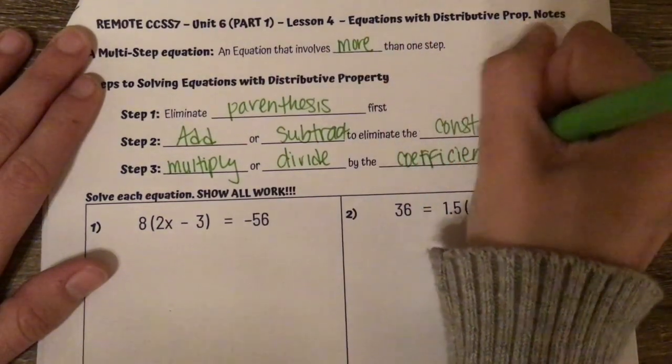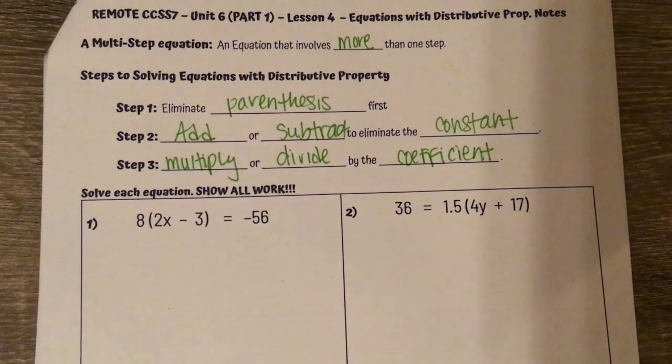So again, this is a general process here. We're saying these are the general steps. It could change problem to problem, but generally speaking, these are the steps that you're going to follow.